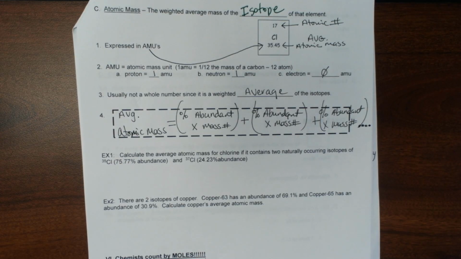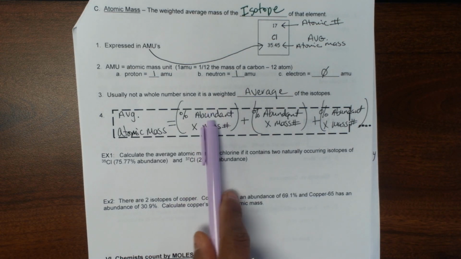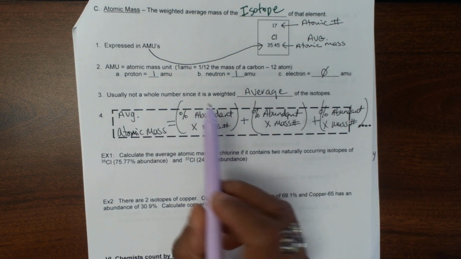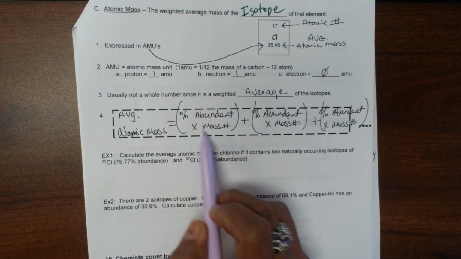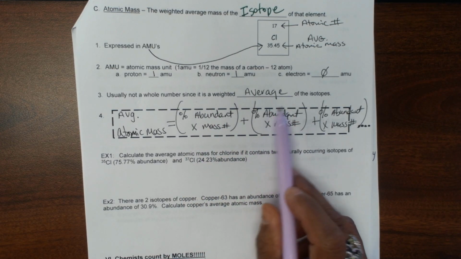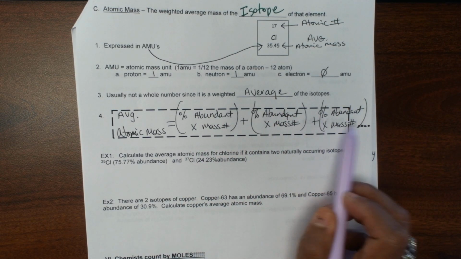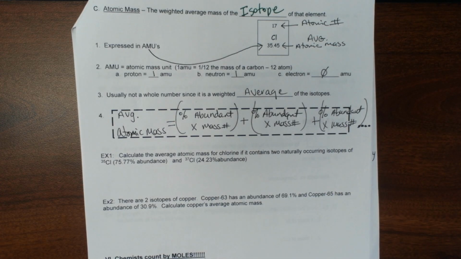However many you have. If you have 7 isotopes, you would do these parentheses 7 different times. If you only have 3, then you would do those parentheses 3 different times. These are isotope number 1, so if you want to, you can call this isotope number 1 plus isotope number 2 plus isotope number 3 to help you out later on, if you forget what this is.